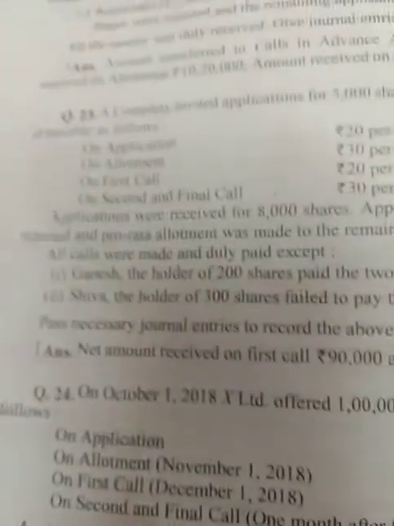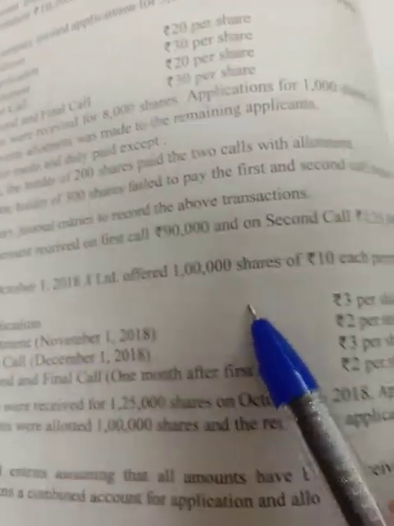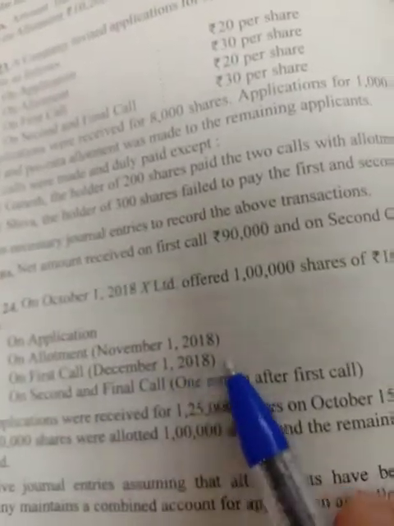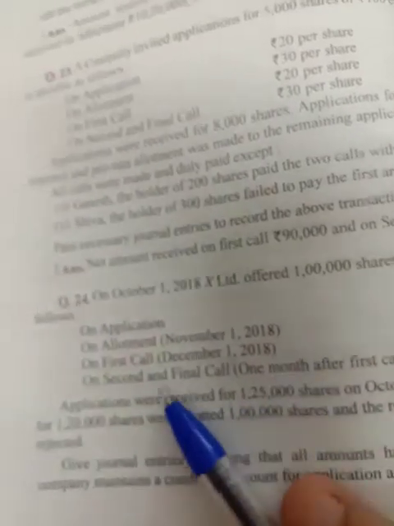Now for the 24th question: on October 1st 2018, X Limited offered 1 lakh shares of rupees 10 each payable as follows: on application 3 per share, on allotment November 1st 2018 3 per share, on first call 3 per share, on second and final call 2 per share, and the dates are given. Applications were received for 1,25,000. So 1 lakh is to be issued and 1,25,000 applications received.